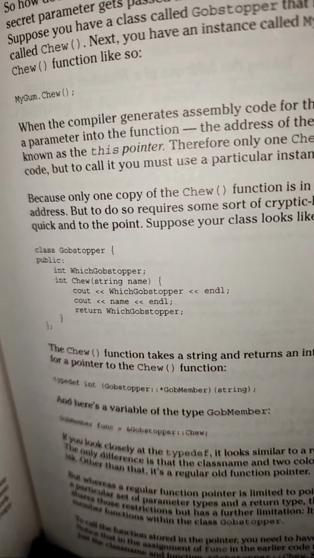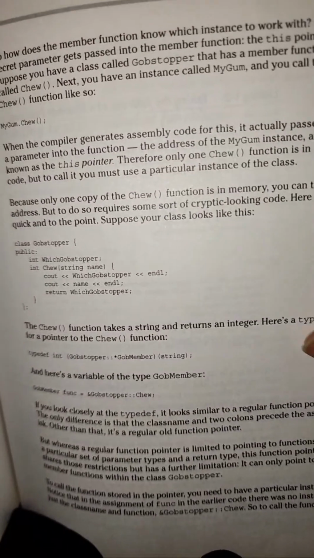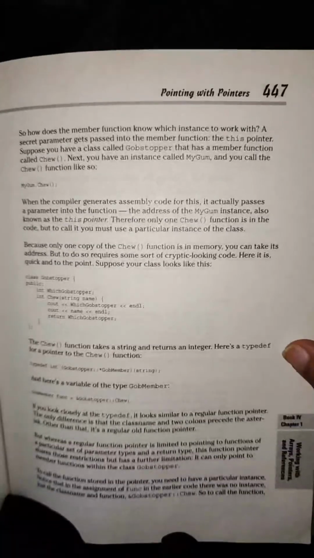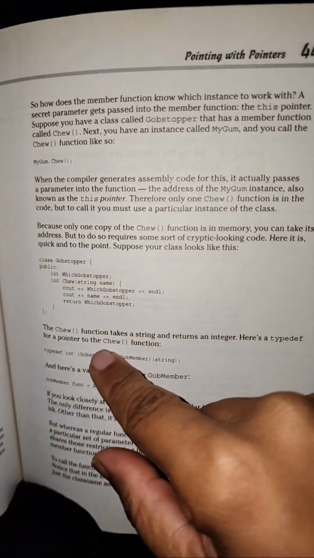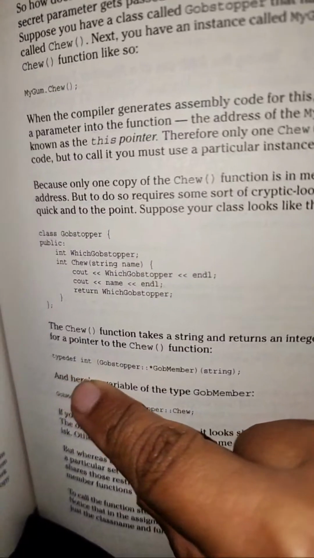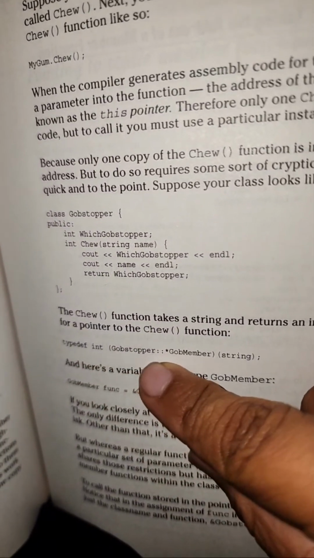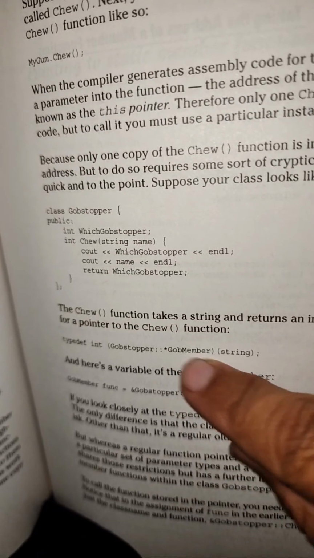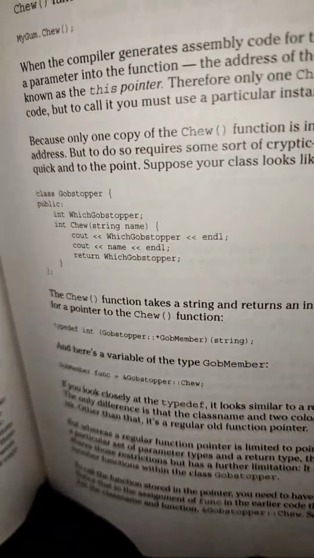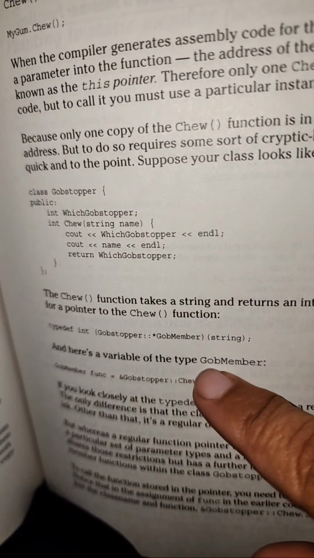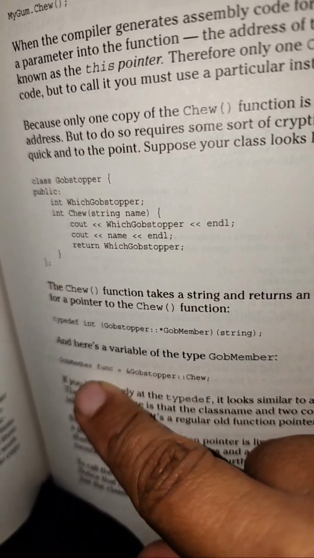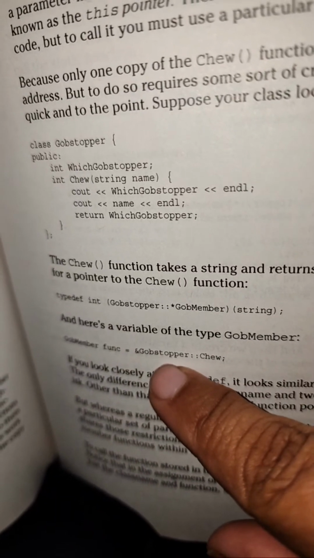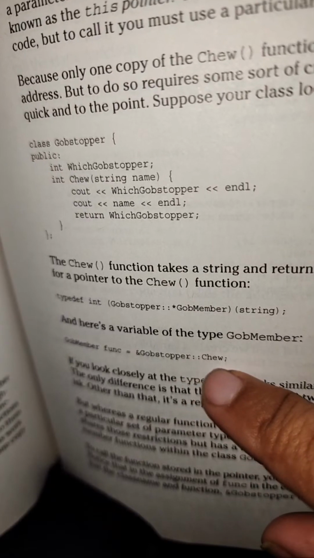The chew function takes a string and returns an integer. Here's a typedef for a pointer to the chew function. Typedef int gobstopper::*GobMember(string). And here's a variable of the type GobMember. GobMemberFunc equals ampersand gobstopper::chew.